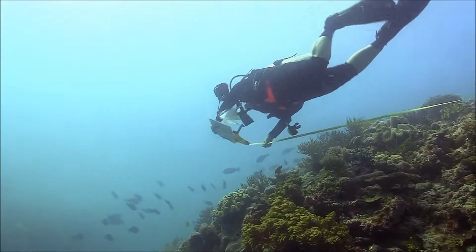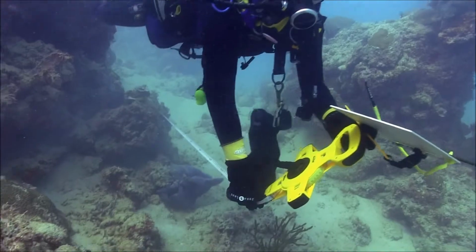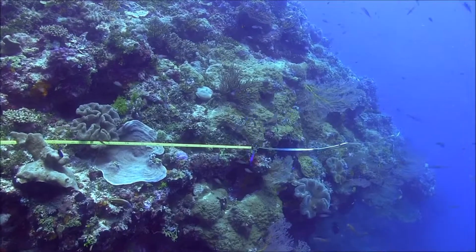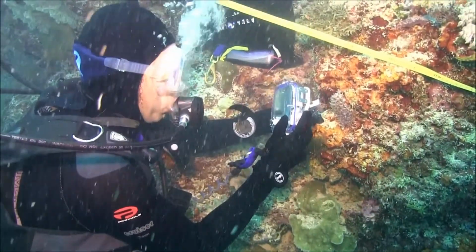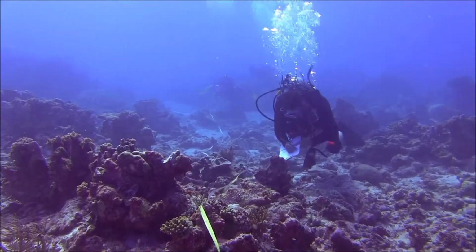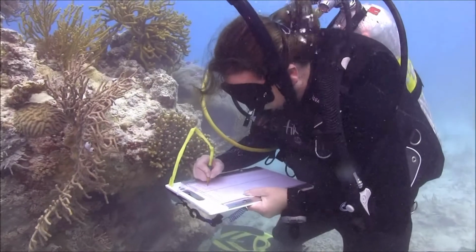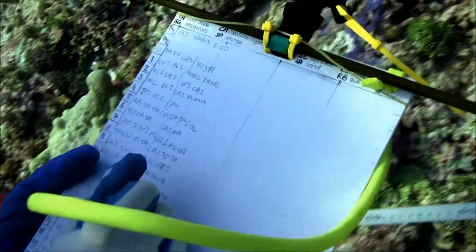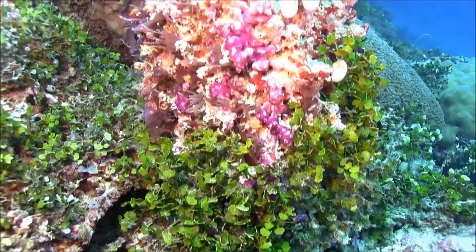A survey starts by laying out 2 by 50 metre measuring tapes known as transect lines. Each researcher will then spend up to an hour working along the transect, using it as a reference to sample their target species. Detailed habitat notes are also kept, measuring the percentage of each major type of animal group and substrate type.